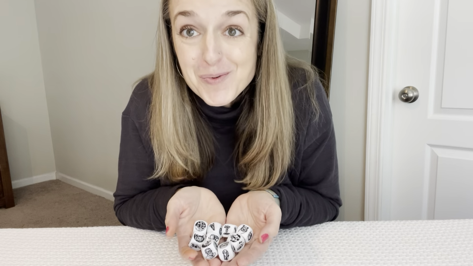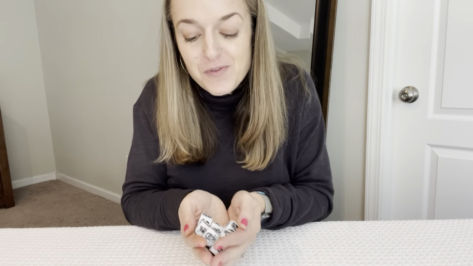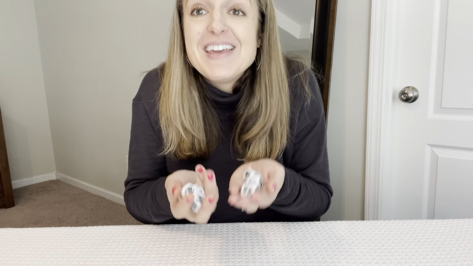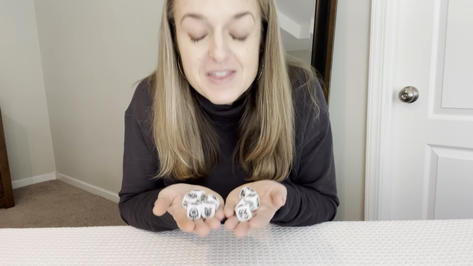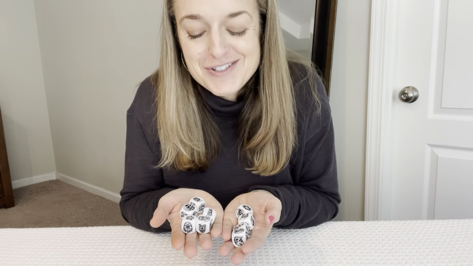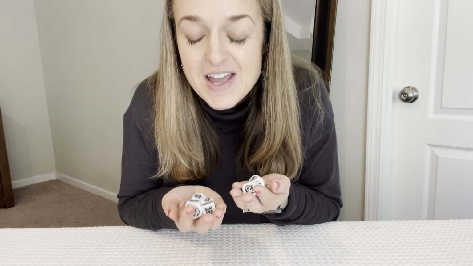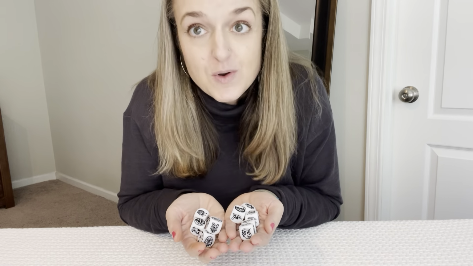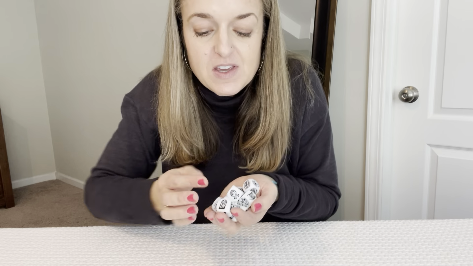These are Star Wars story cubes. So if you're familiar at all with story cubes, these follow that same pattern, but they have Star Wars pictures and characters on them. So it's a really fun take on our favorite story cubes. So the deal is each of these little dice has a different picture on it.